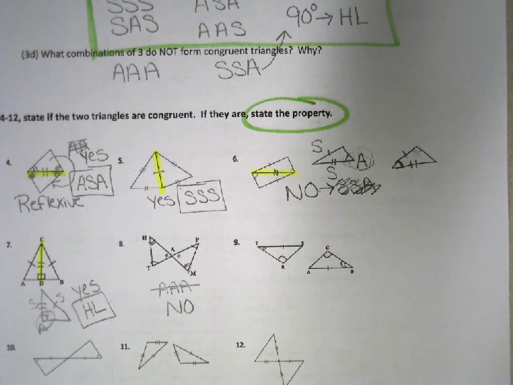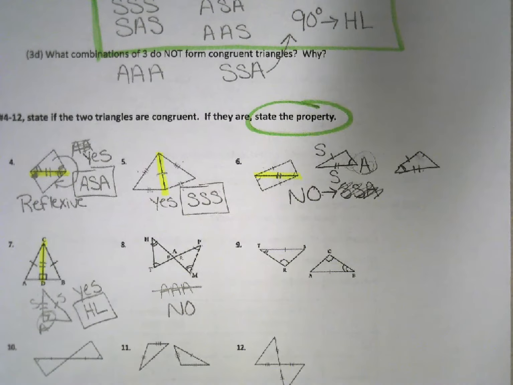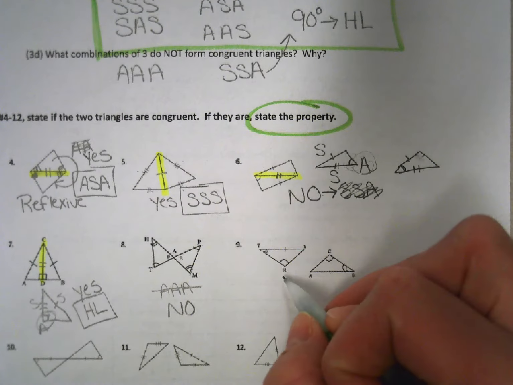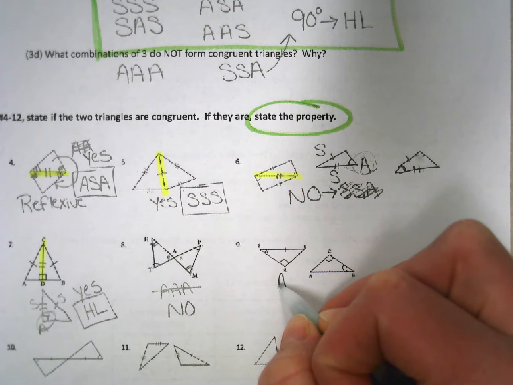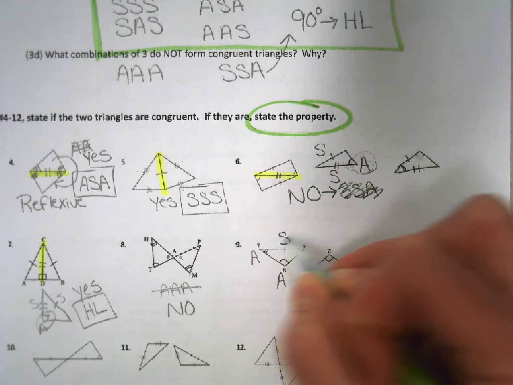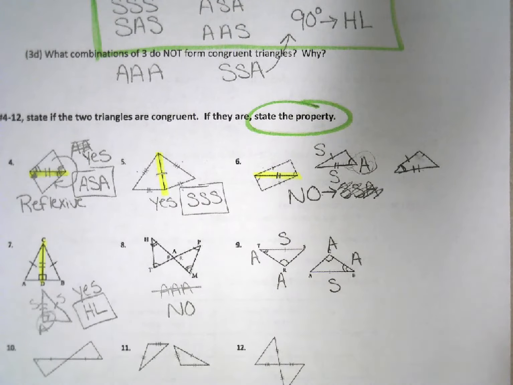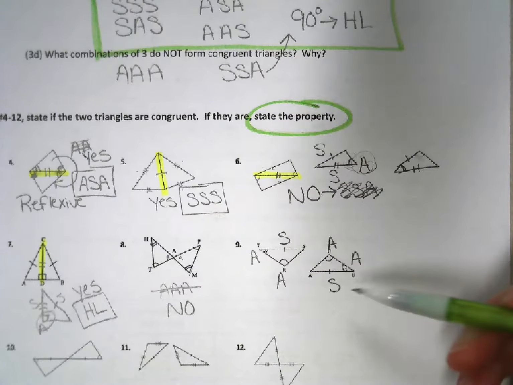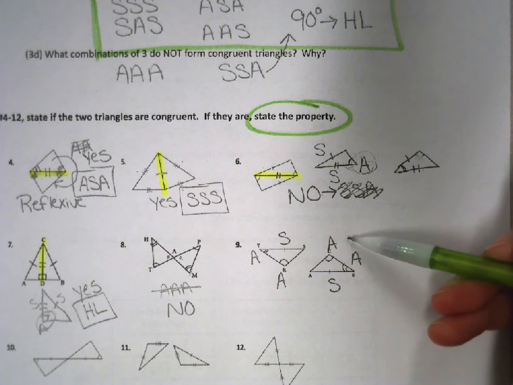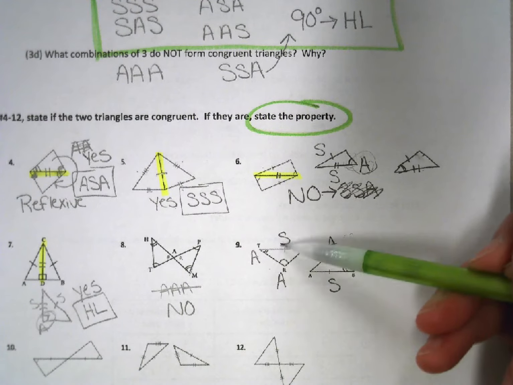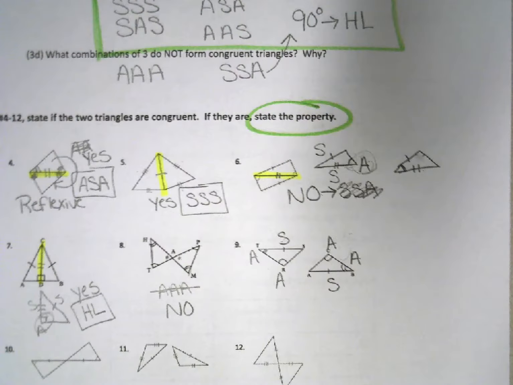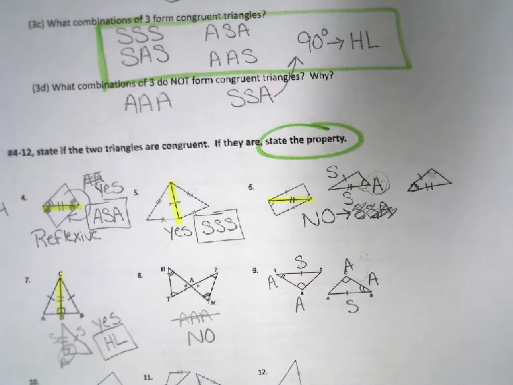Number 9 has everything marked for me. I just need to figure out where everything falls. It doesn't matter where you start. You can start wherever you want. Angle, angle, side. Angle, angle, side. What I'm noticing here is the side is not physically between them, but it's the same in this one. So let me grab a piece of tracing paper.